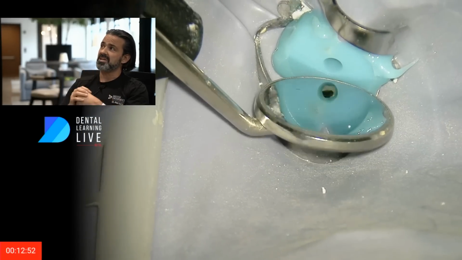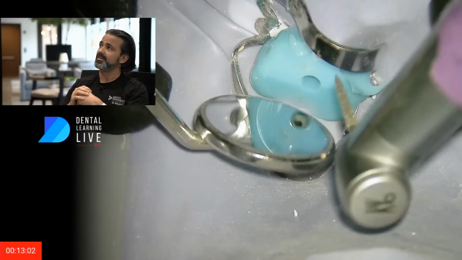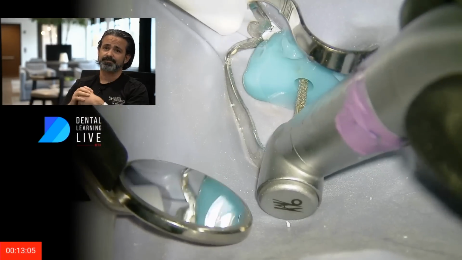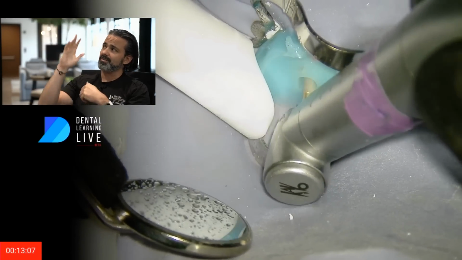And then you can't cure it too much, so once you pop the matrix off, you can just take it out, recure it, make sure it's set.